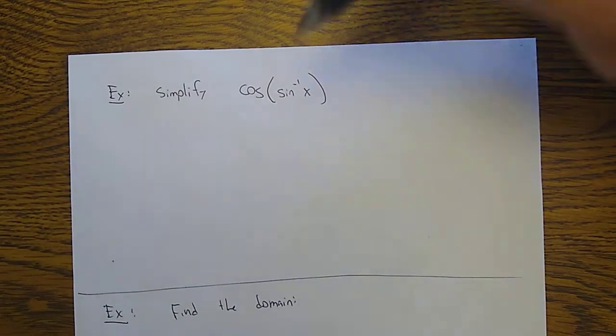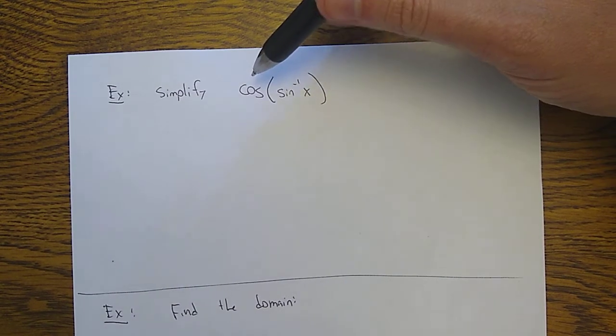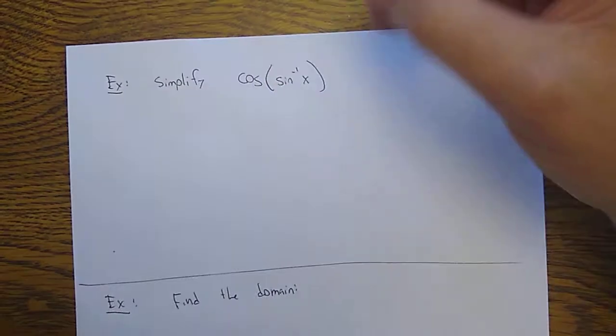Now in the online homework there's a couple like this, where you find a trig function with an inverse trig function inside of it. For this, I would suggest draw a picture.